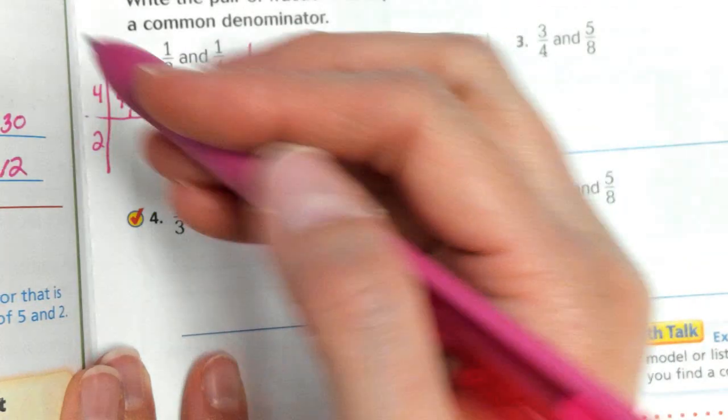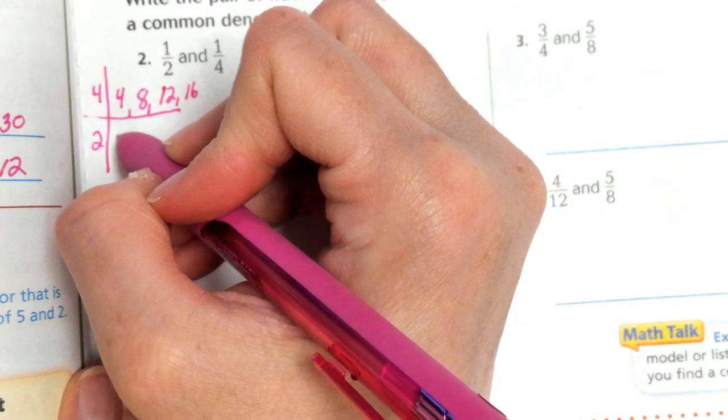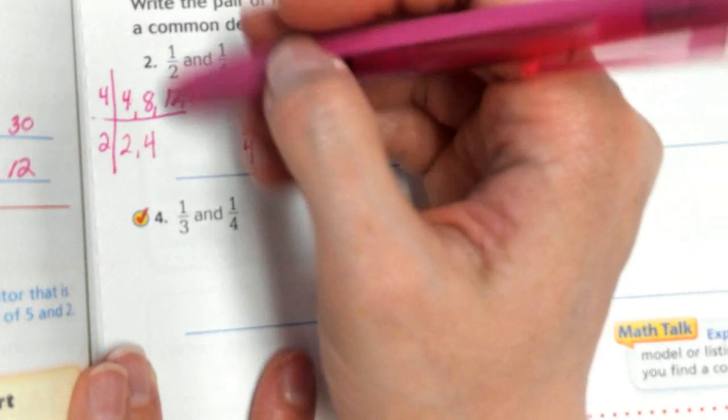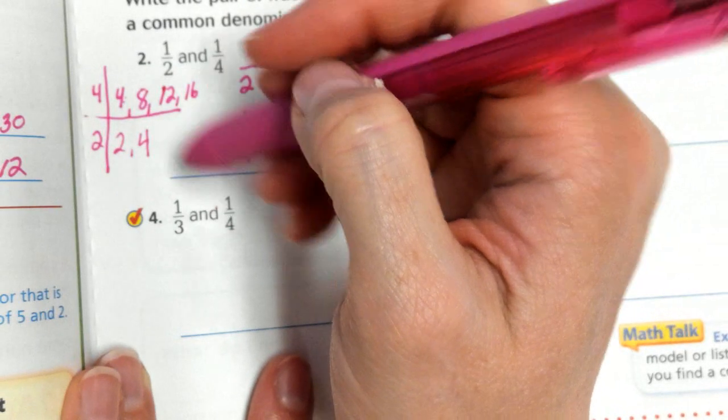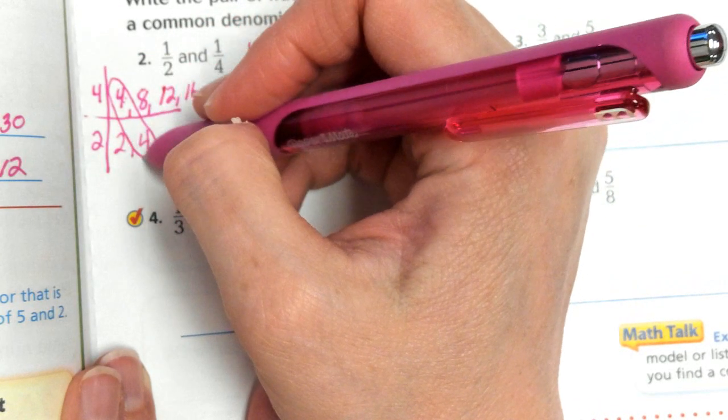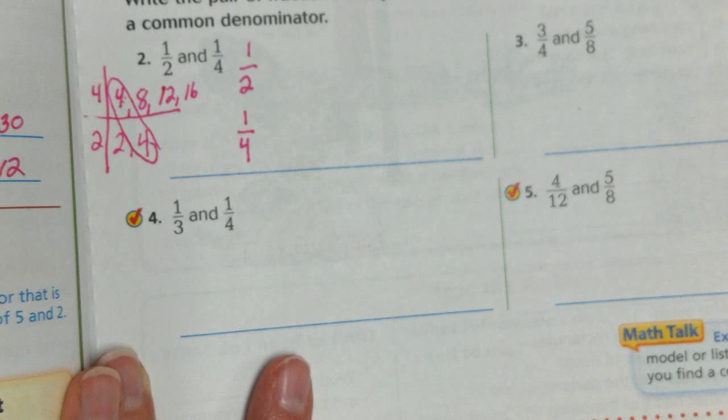What are the multiples of 2? 2, 4, and as soon as I get to a number that I have up here, I can stop. So what number do I have on both lists? 4.